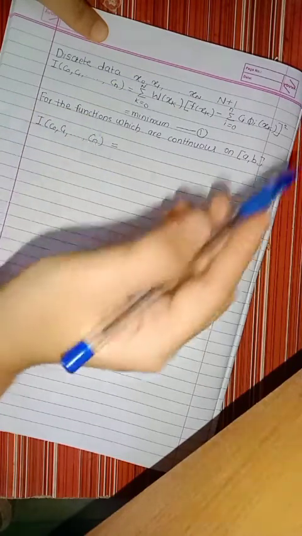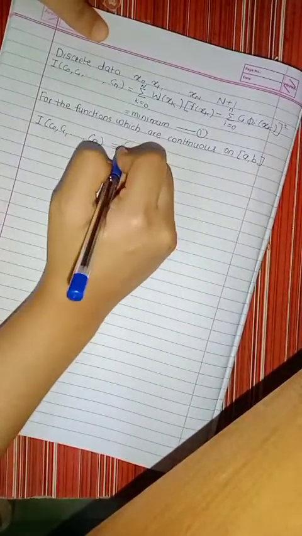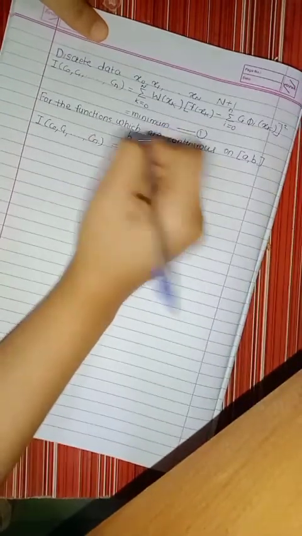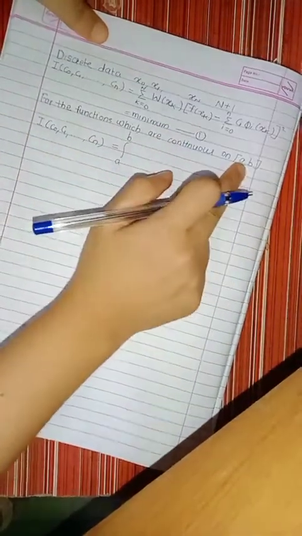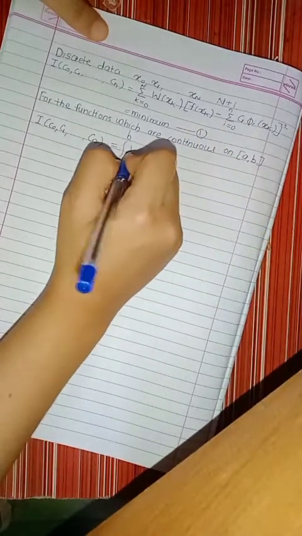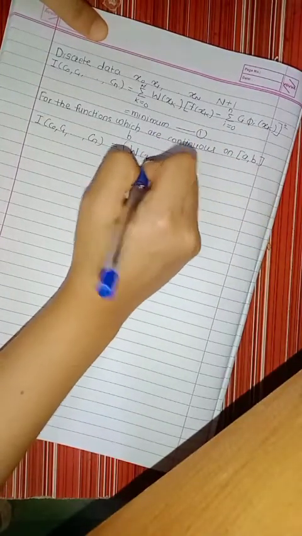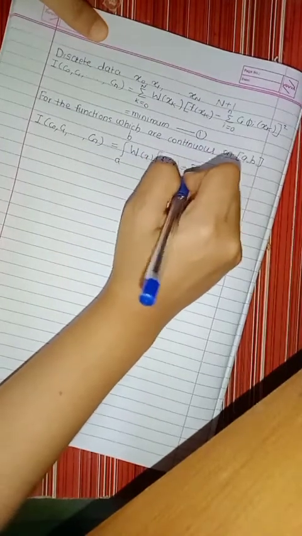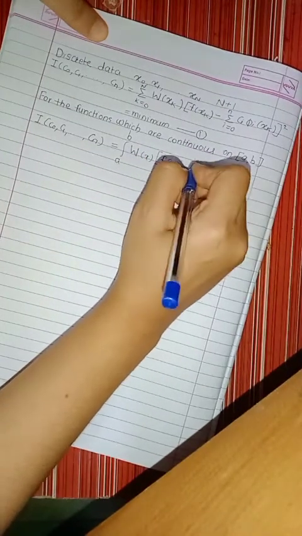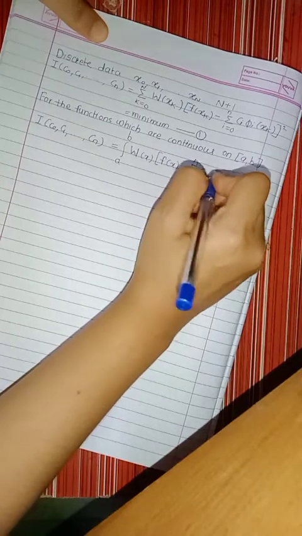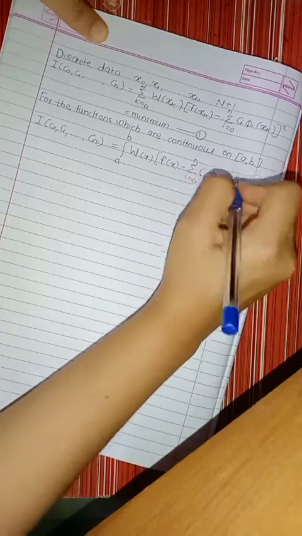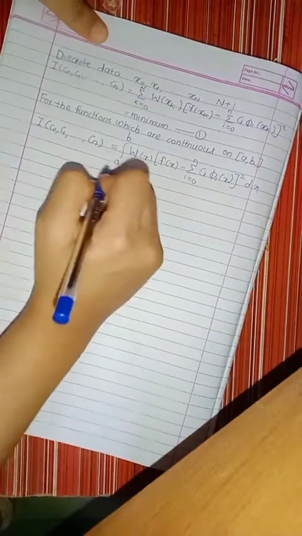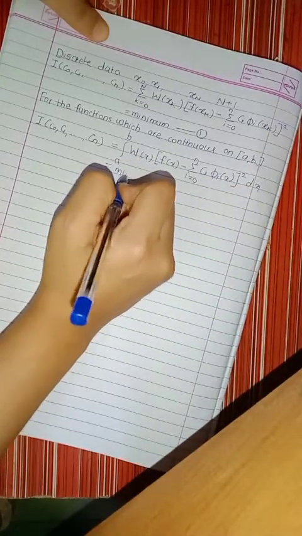When it comes to a continuous function, summation is replaced by integration. So integration from a to b, where these limits are from the interval, of w(x) times [f(x) minus summation i running from 0 to n of ci phi_i(x)] whole square dx. Okay, so this condition also should be minimum.